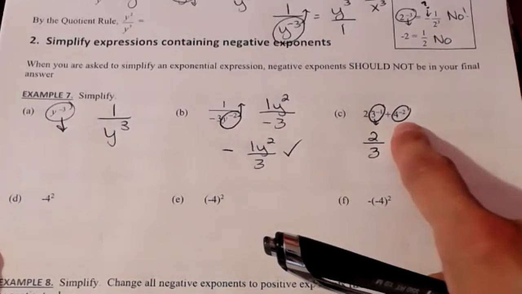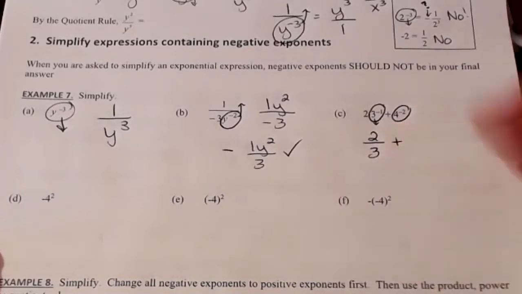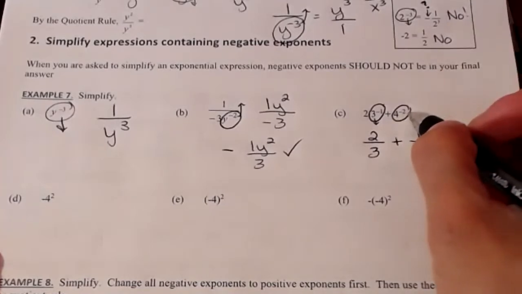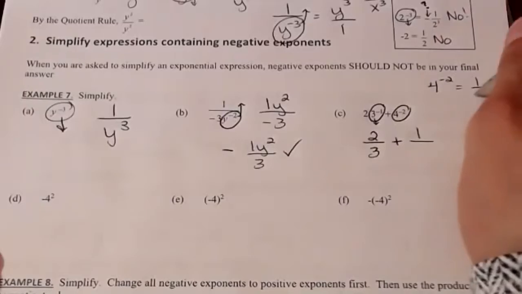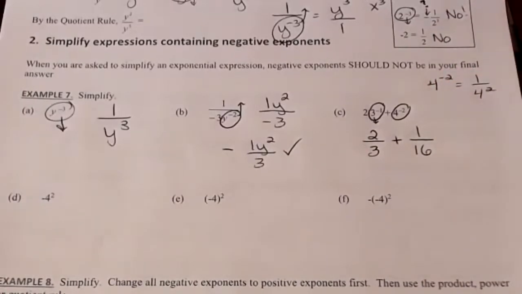That will be 1 over 4 squared. So 4 to the negative 2 is the same as 1 over 4 squared, and 4 squared is 16.